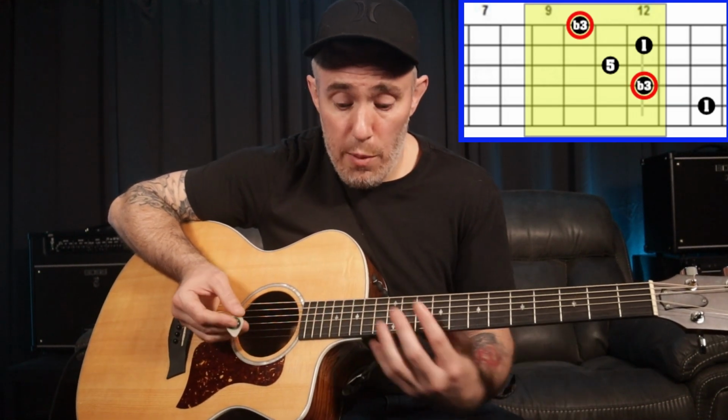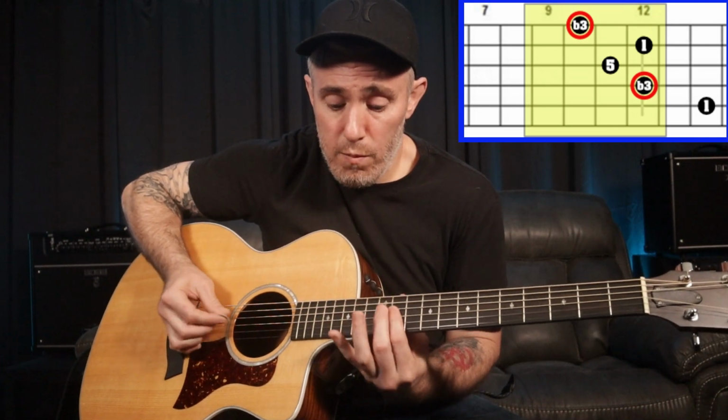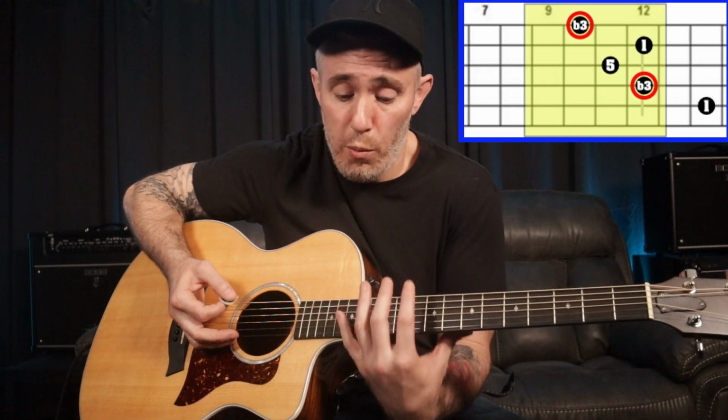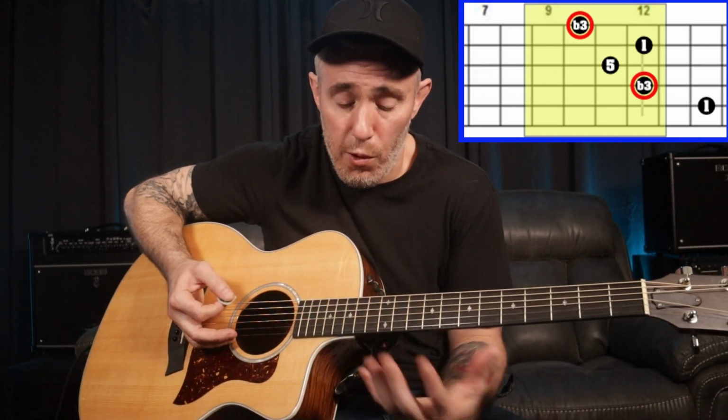Again, you don't have to play this shape in full. Here would be the B minor. You don't have to play that shape in full. I don't even think it's possible to play that full B minor shape across all 5 strings. So we're just going to take the high 3 strings, and here's our B minor chord.